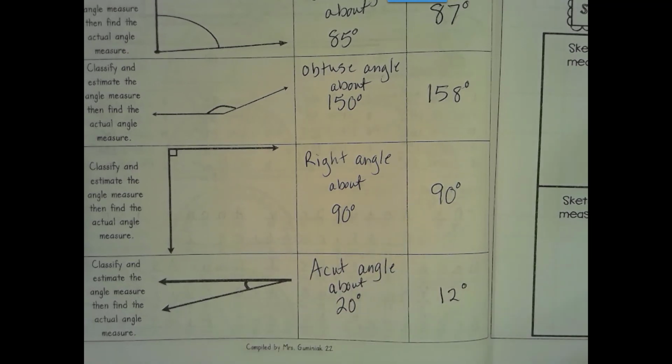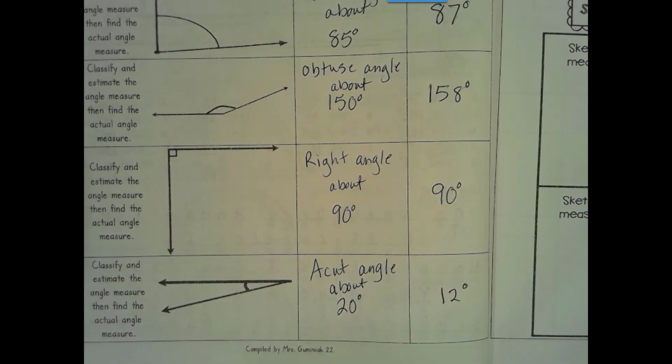Okay, so now that you've practiced using this protractor, let's do some more practice, especially on the computer, because that's what you'll use for state testing.